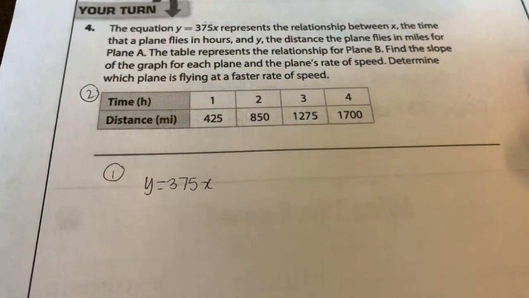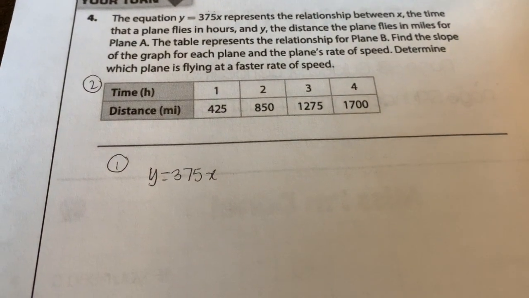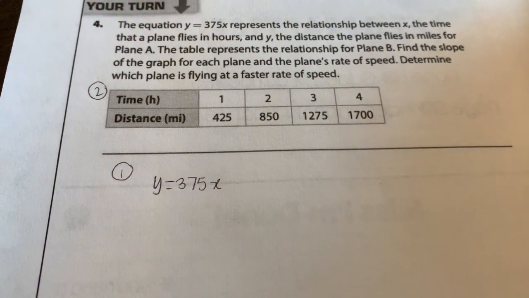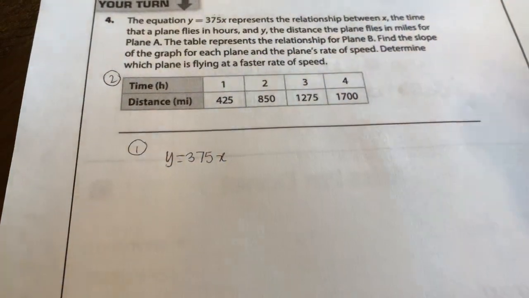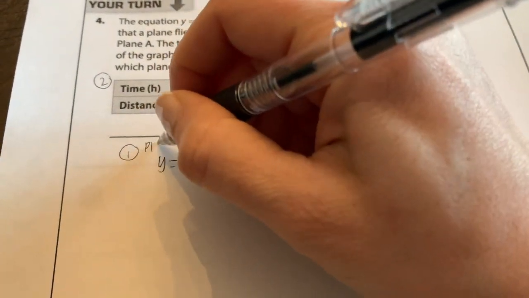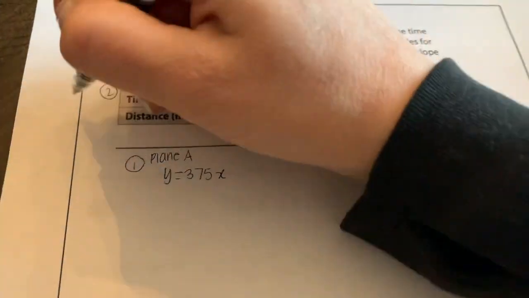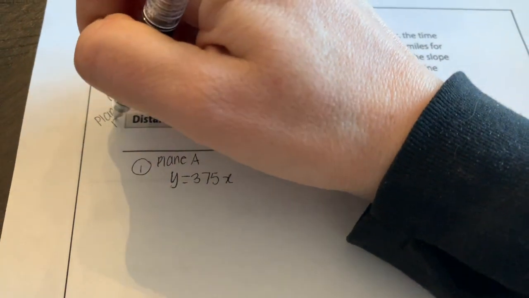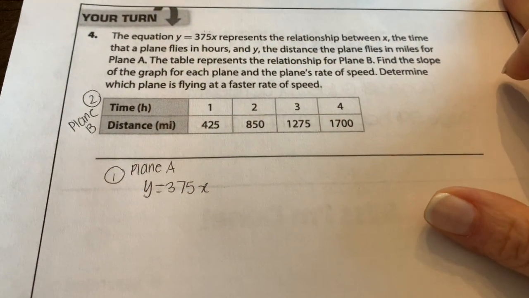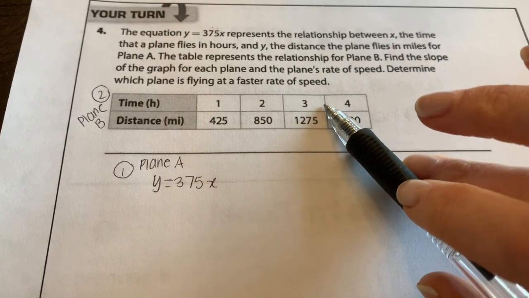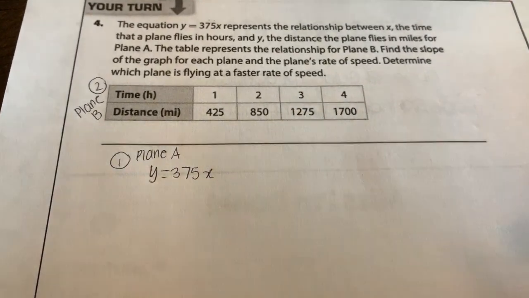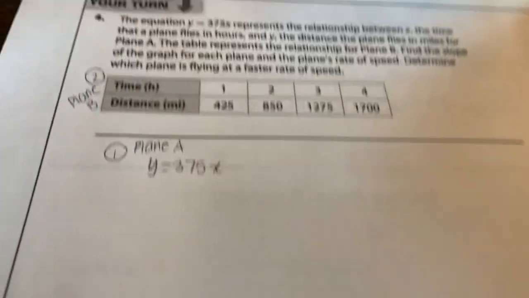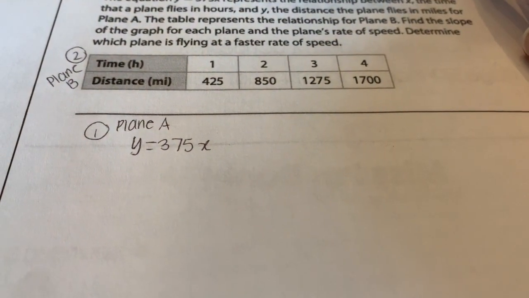This is the relationship between the time that a plane flies in hours and the distance that it flies in miles. So this is plane A, and this one's plane B. So we have to figure out what the slope of the graph for each one of the planes is and the rate of speed. So we're going to figure out which one's flying at a faster rate.